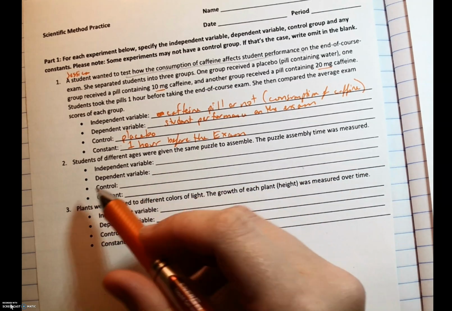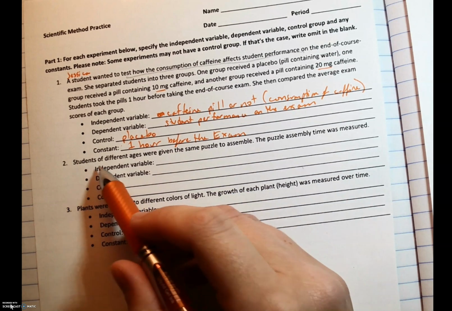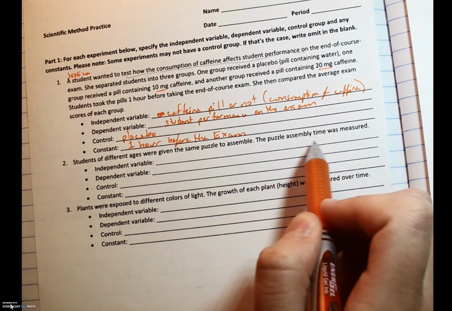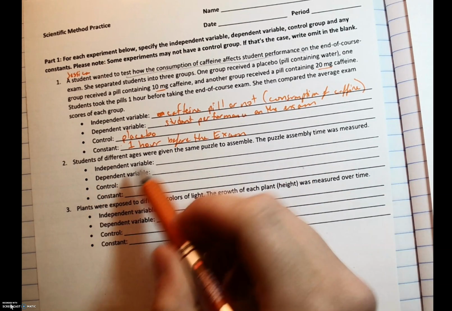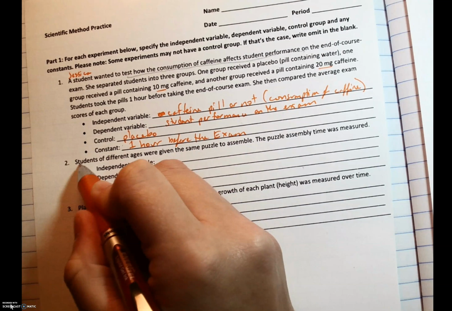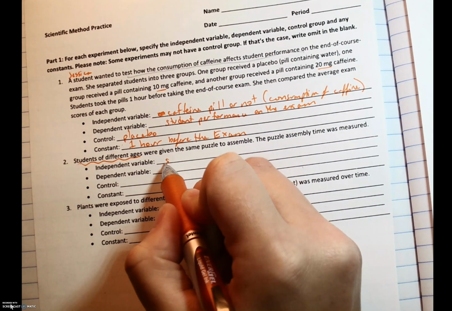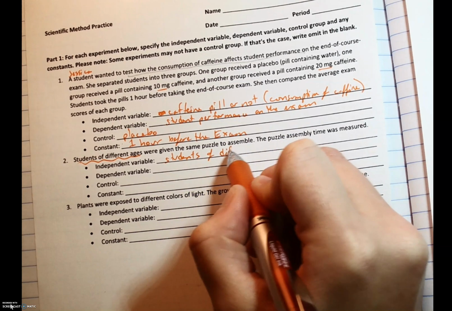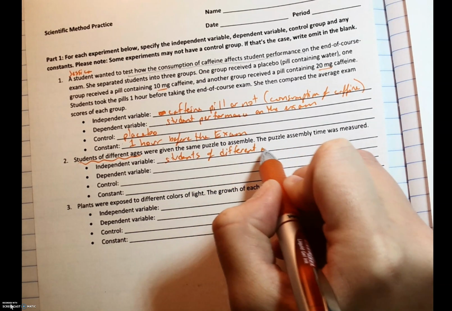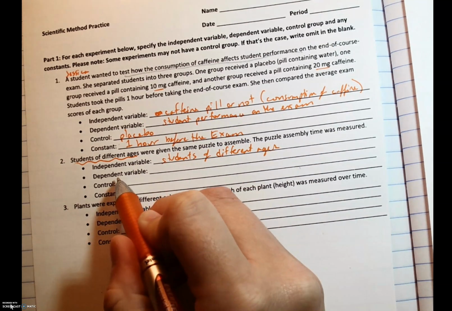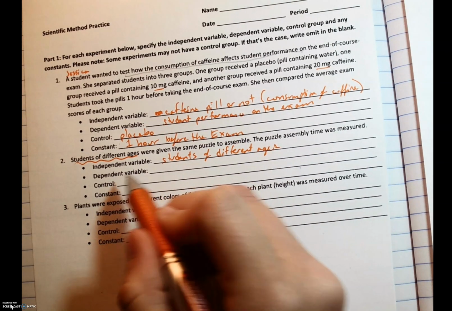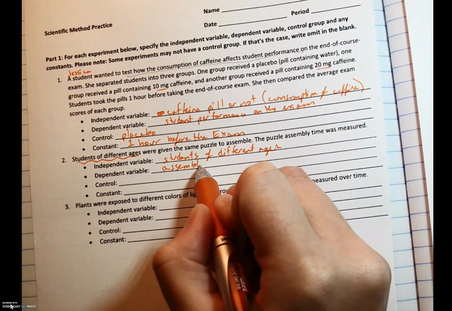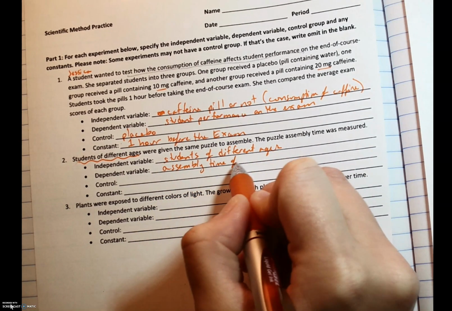So then, in number 2, students of different ages were given the same puzzle to assemble. The puzzle assembly time was measured. So what I'm manipulating here is the students. Well, what about the students? Students of different ages. What is responding to that is basically the assembly time. Assembly time of the puzzle, right?